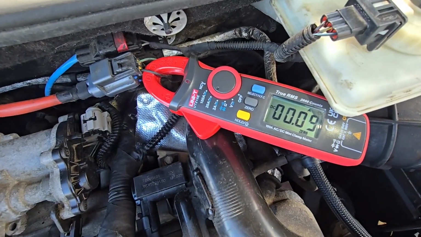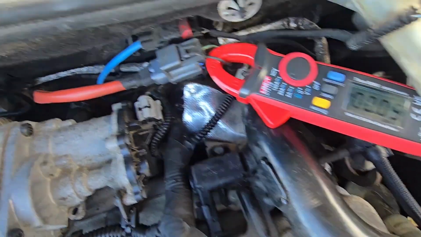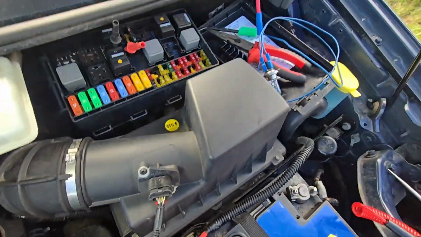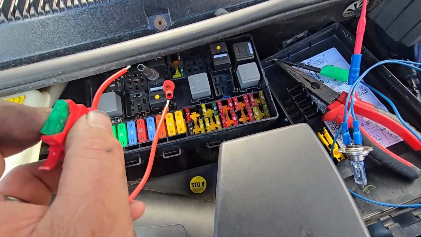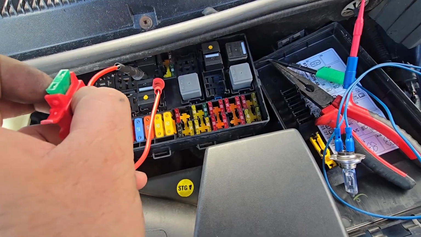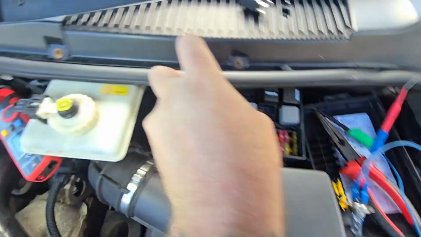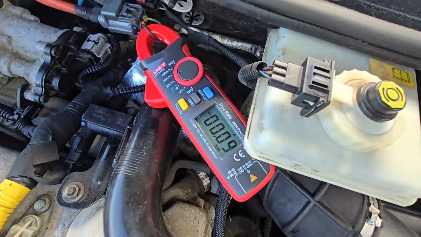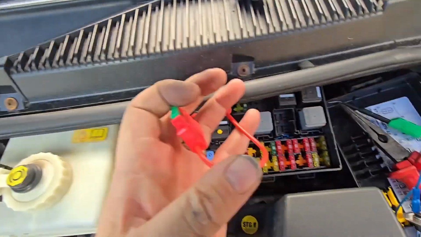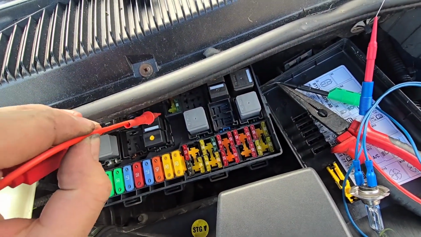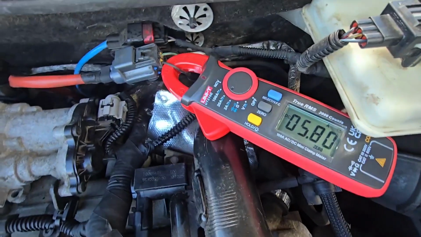Right, so we've got amps clamp on there, 20 amp scale. Let's put it around the earth. We will again put my little jumpery thing in here, put a fuse on it, we should get some current draw. Put this in the right place. Yeah, there we go.